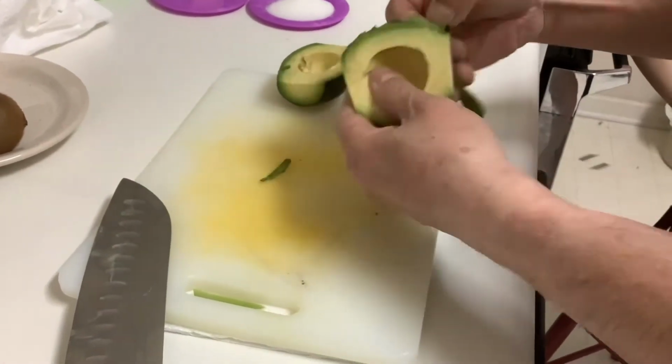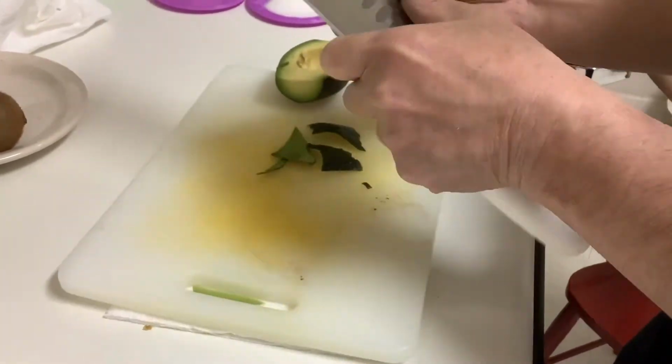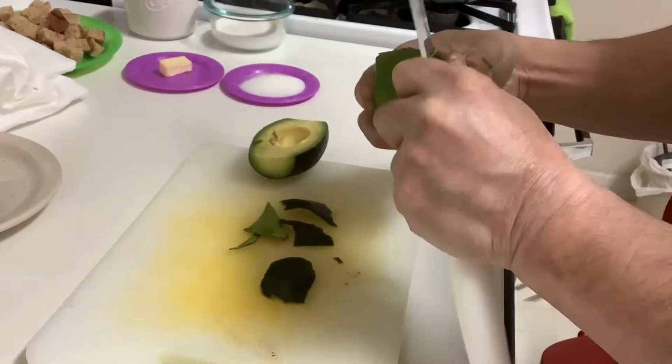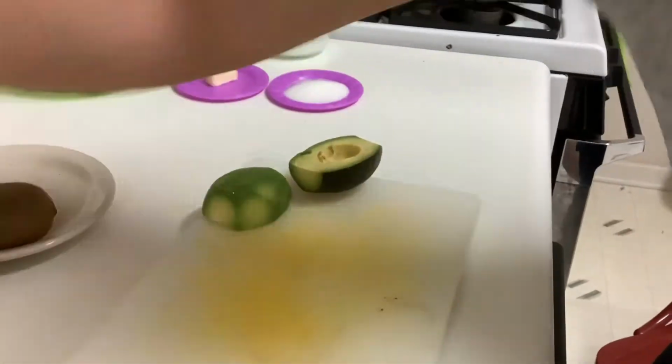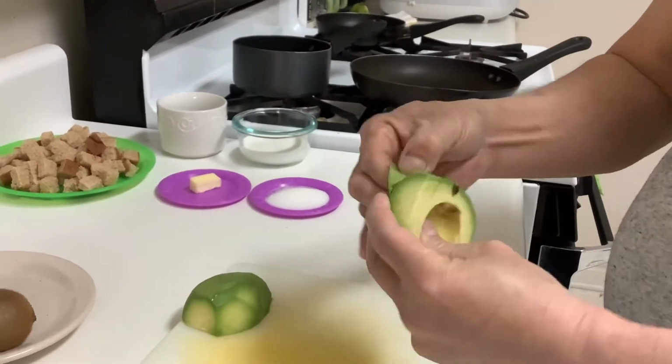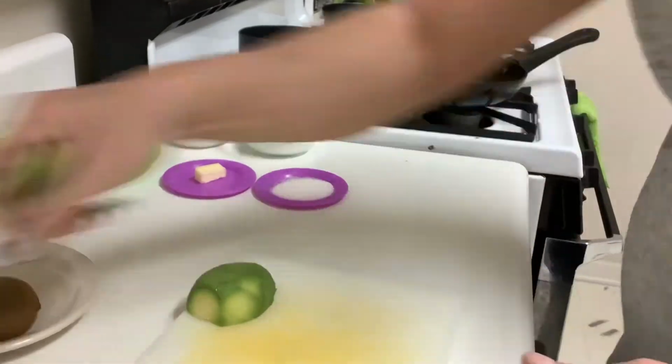My father had to do this for me because the first time I accidentally kind of cut my hand and he got upset, so he didn't let me continue on. But here's him peeling the avocado and then horizontally cutting it.